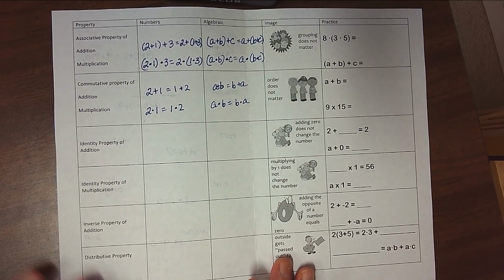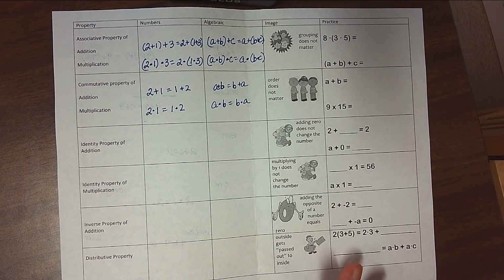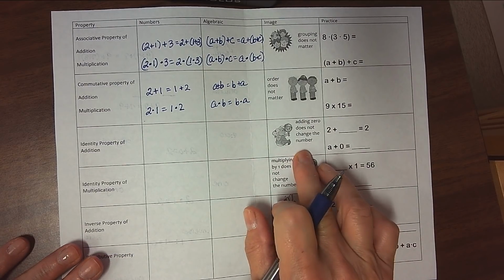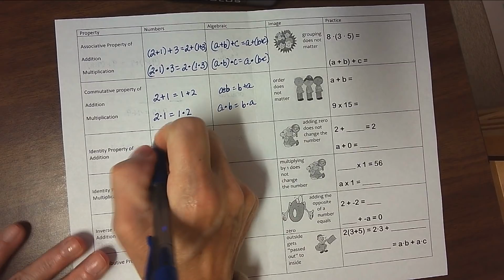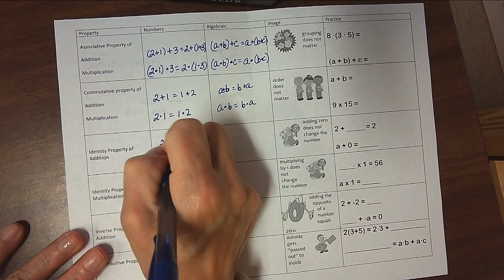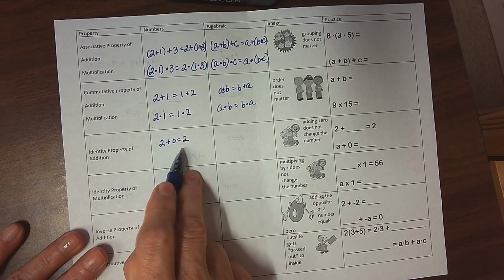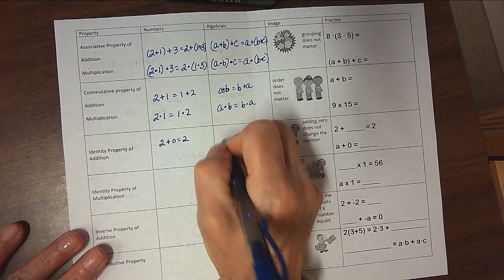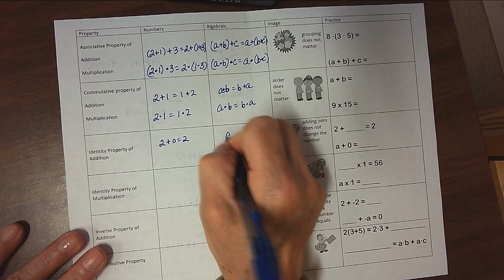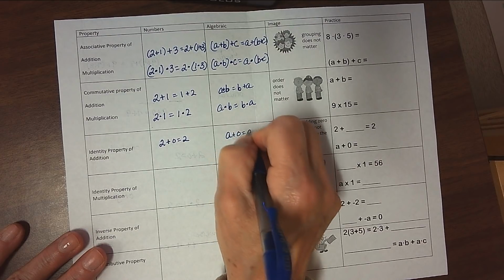All right, our identity property of addition. Our identity property of addition says that anytime we add 0 to a number, we don't change the number. So we could say that 2 plus 0 is 2, and we know that to be true. Anytime we add 0, we get the original number. And algebraically, that would look like A plus 0 equals A.